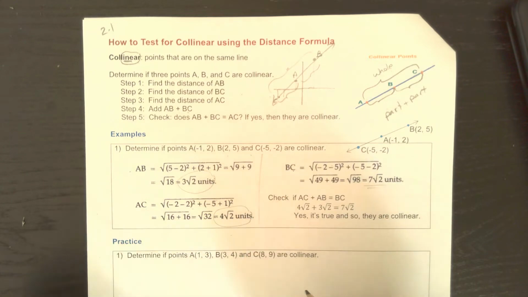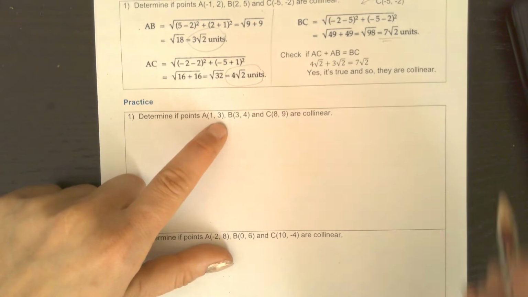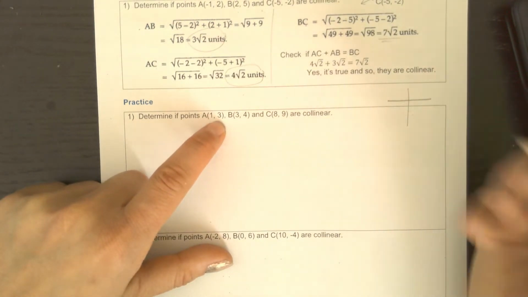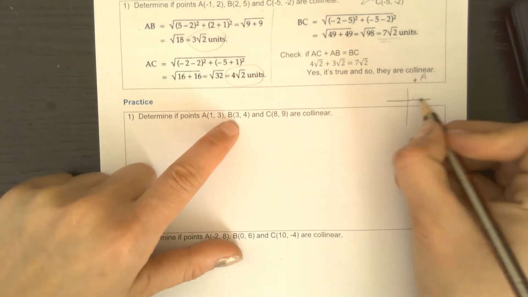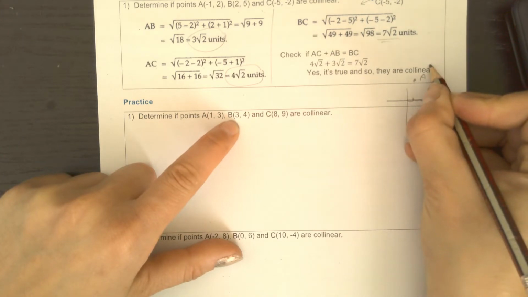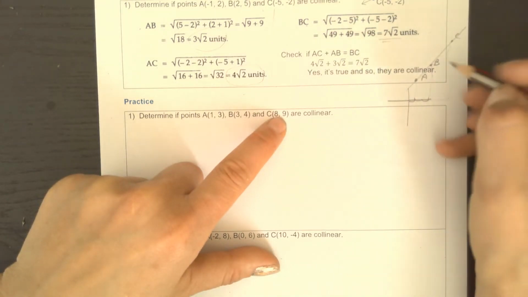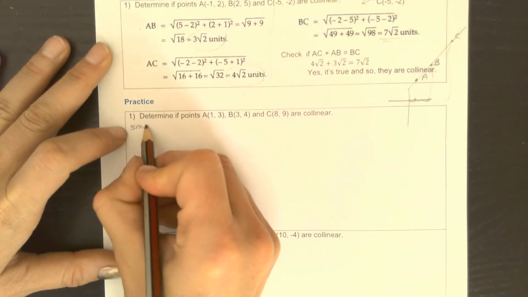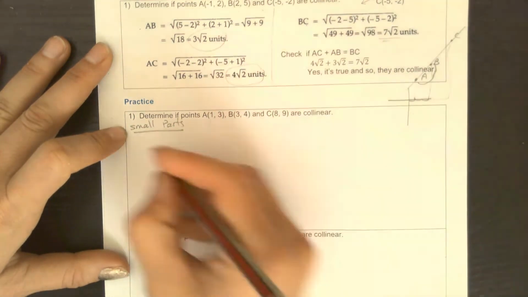Okay, so let's do an example here together. So first I'm going to sort of draw them on the graph and see if they're in order. So 1, 3 is like here, B is 3, and then up 4, and C is like up here. So it's lovely, it's ABC. Okay, so first I'm going to find the small parts. So my part is going to be AB.